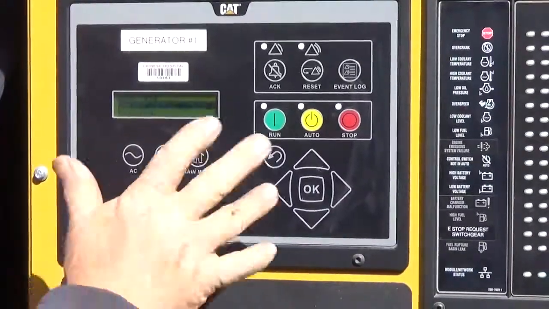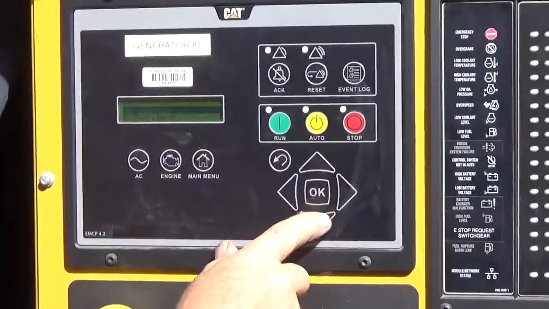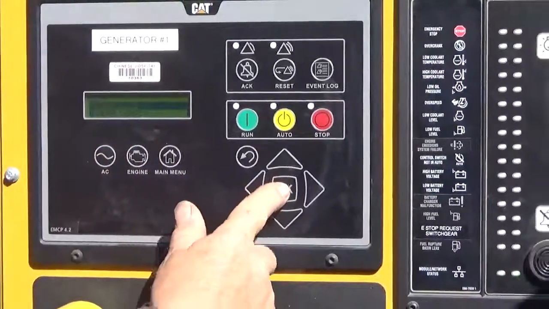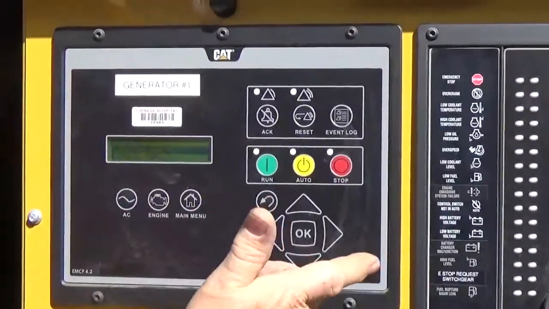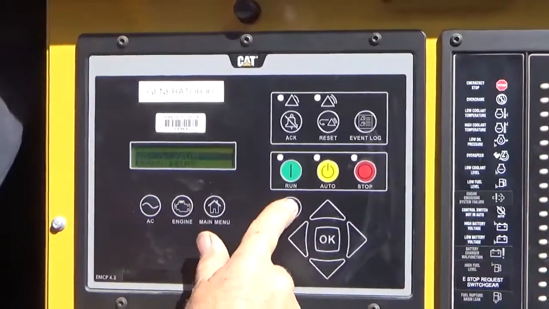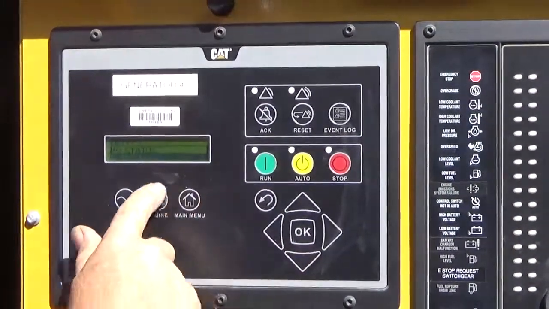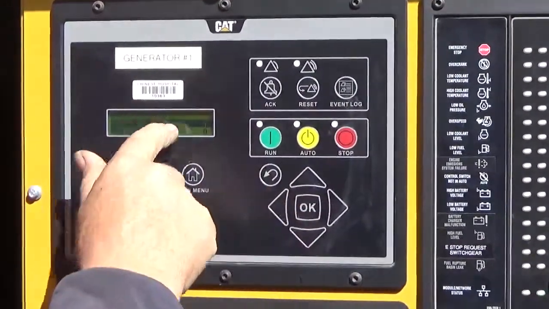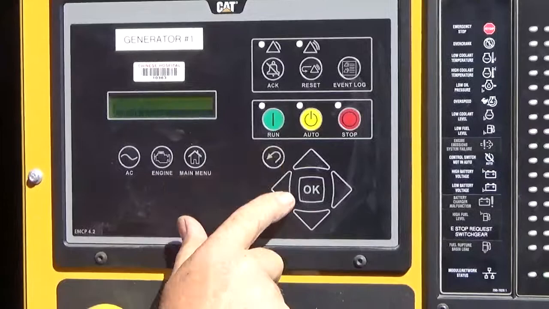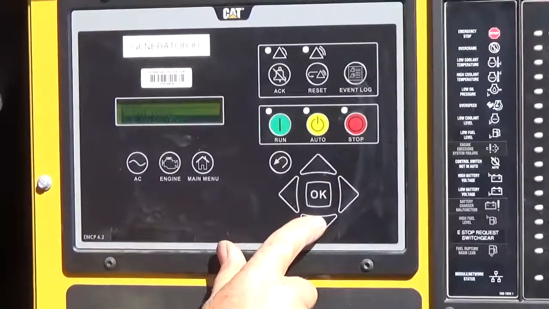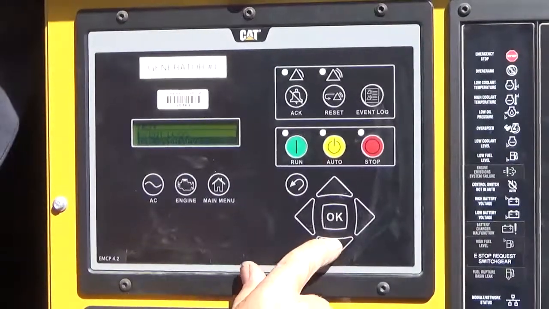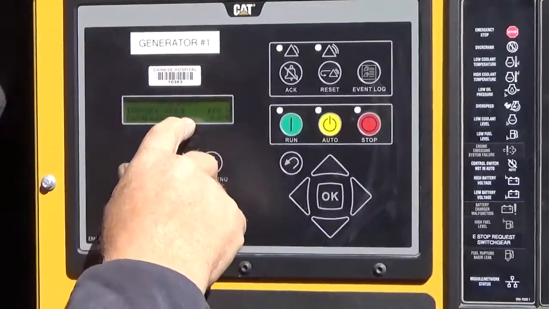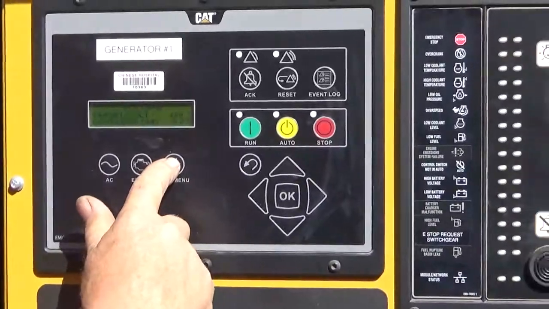So this is your main menu. You can view IO status, which is the analog inputs and the outputs, and event logs, which is the same as this button here. Same thing, you're right back to the same button. This has an internal voltage regulator. You can view that if you so want, target voltage, excitation, and so forth when it's running.